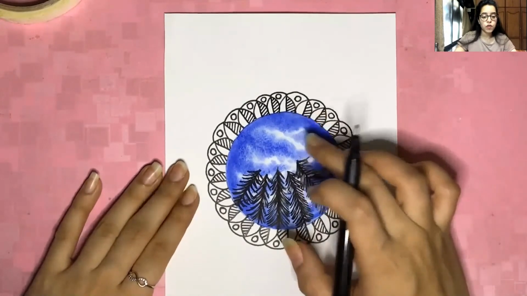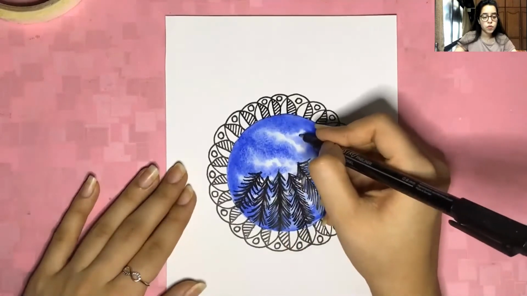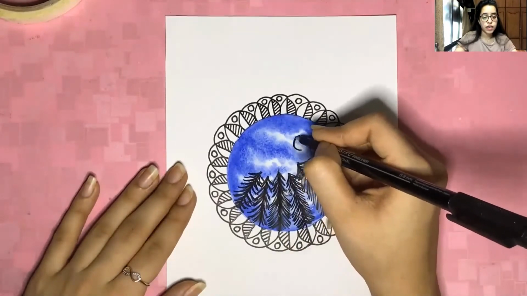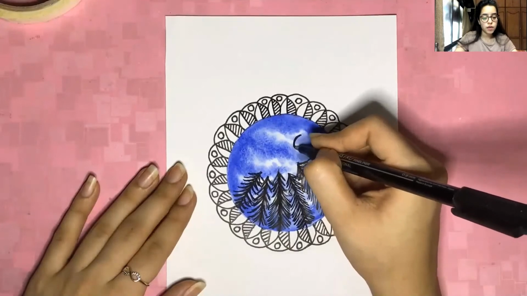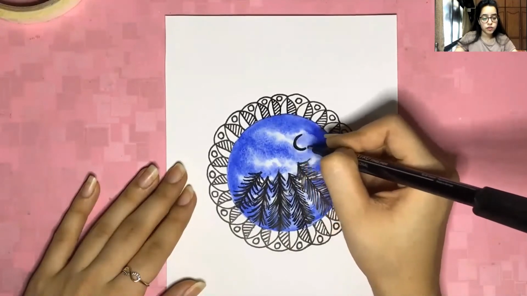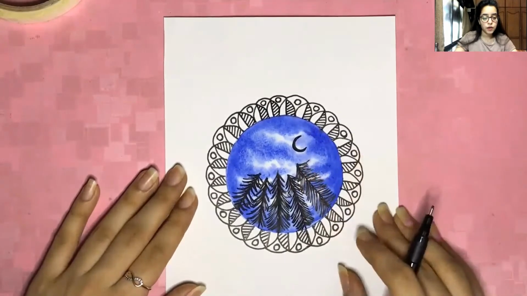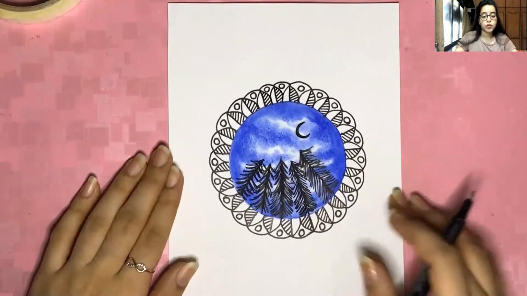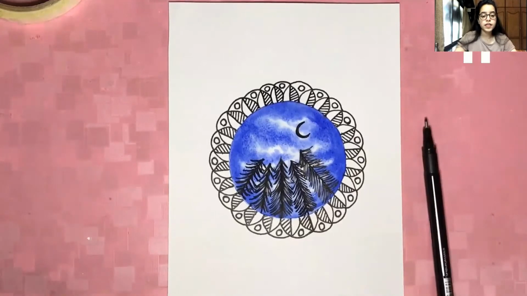And if you want, you can also add a tiny moon at the top section. That is completely optional again. I'm going to just add this moon at the top section. Okay, so I hope you have followed this process. For all of you who have the central portion which is dried, I hope you have also drawn this along with me.